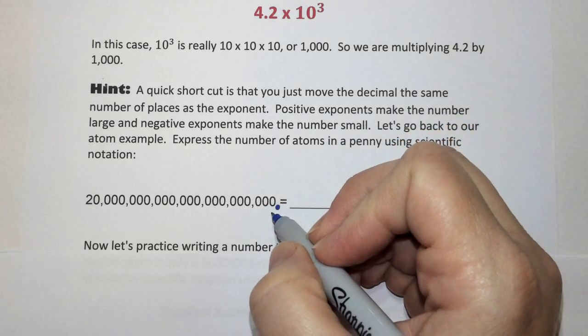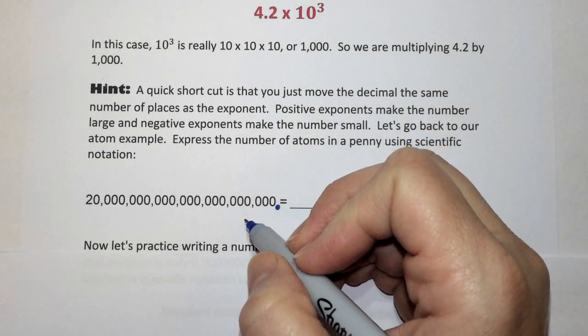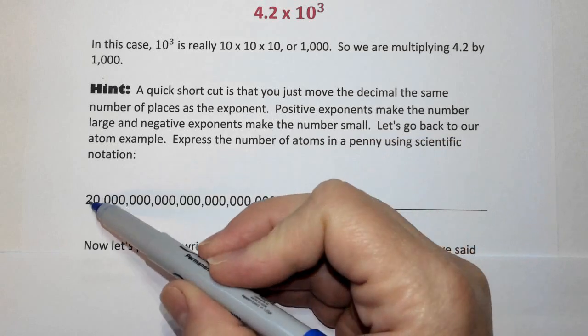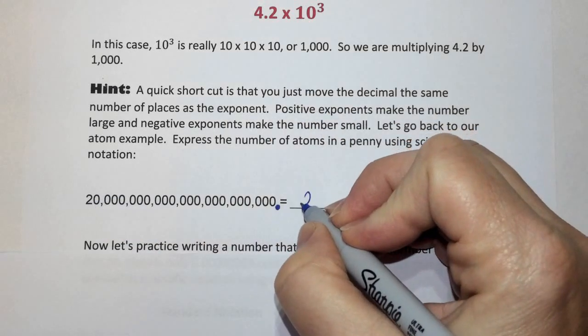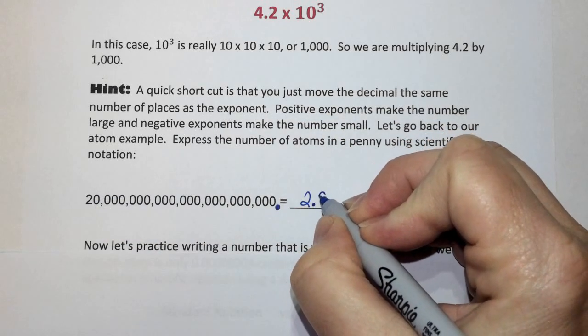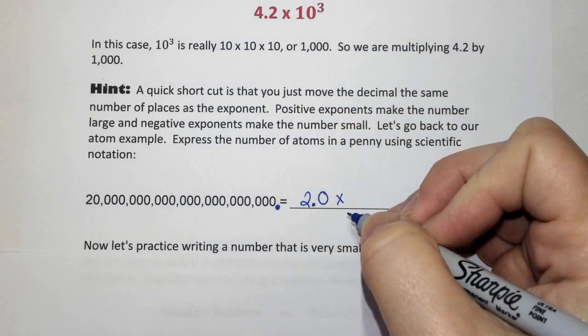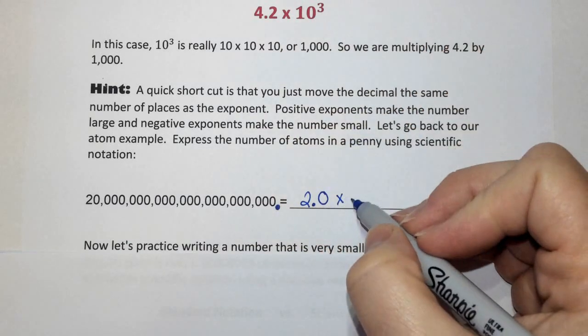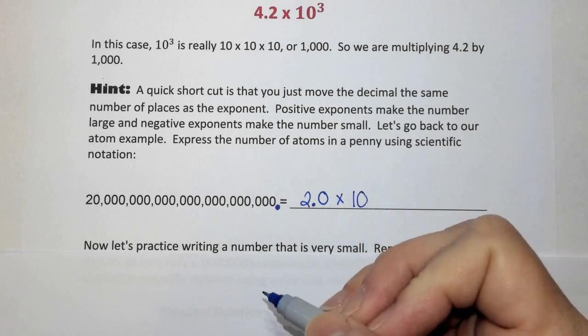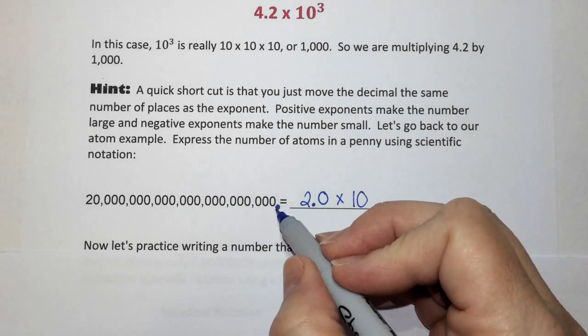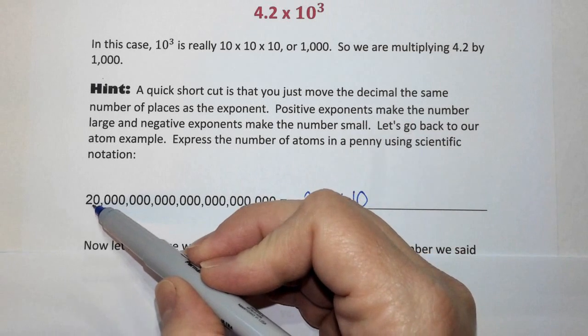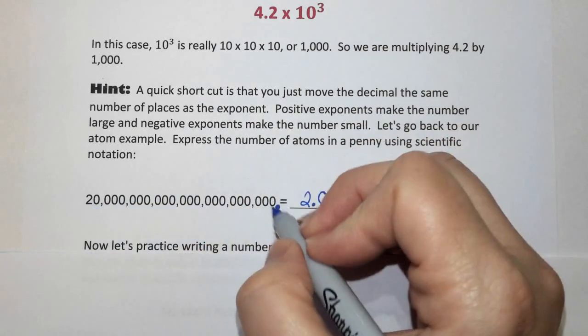Okay, now I need to get one digit less than 10. I'm going to choose 2. You don't have to put 0.0, but I'm going to go ahead and do that. 2.0 times 10 to the what power? Well, how many times am I going to move this decimal to get it all the way to 2.0 over here? This one's a toughie.